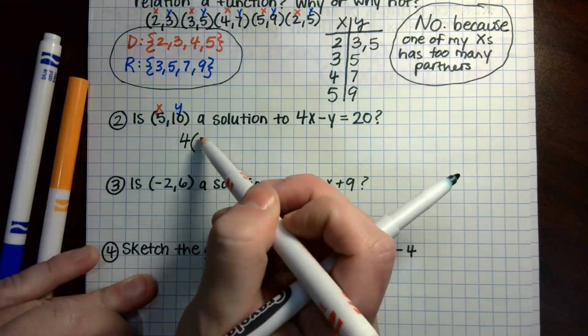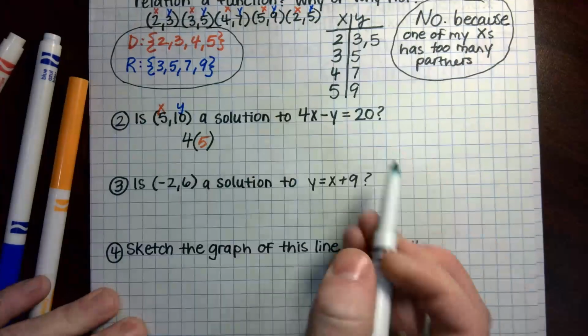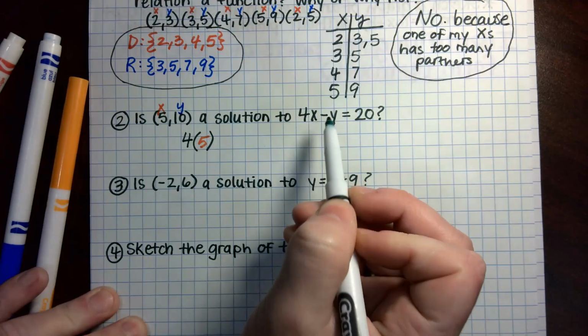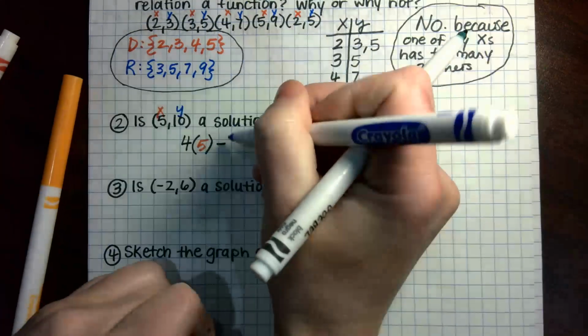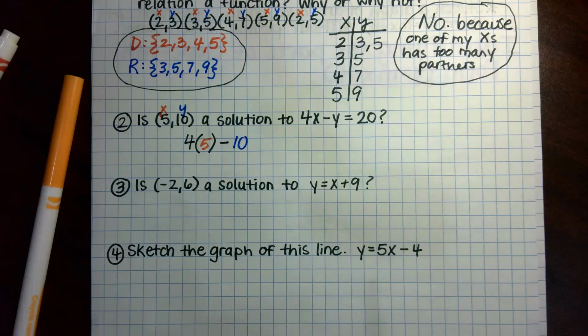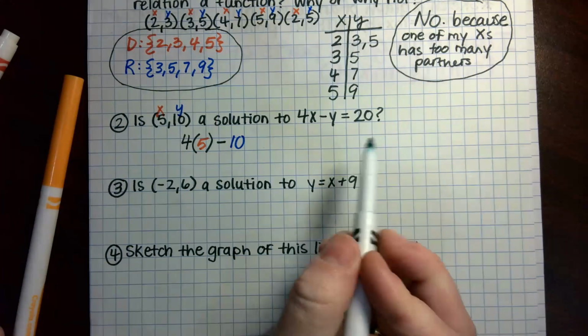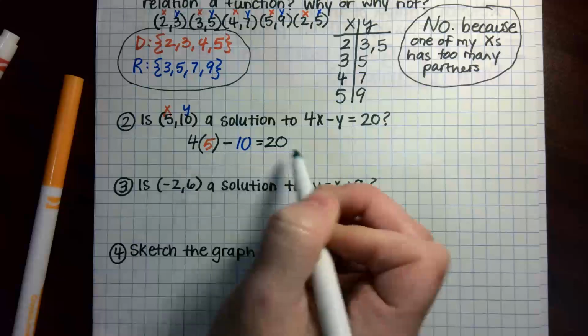X is 5. 4 times 5. Then we have minus y. And y is 10. So we can just write in 10. And what else do we need to write to find this out? Equals 20. Perfect.